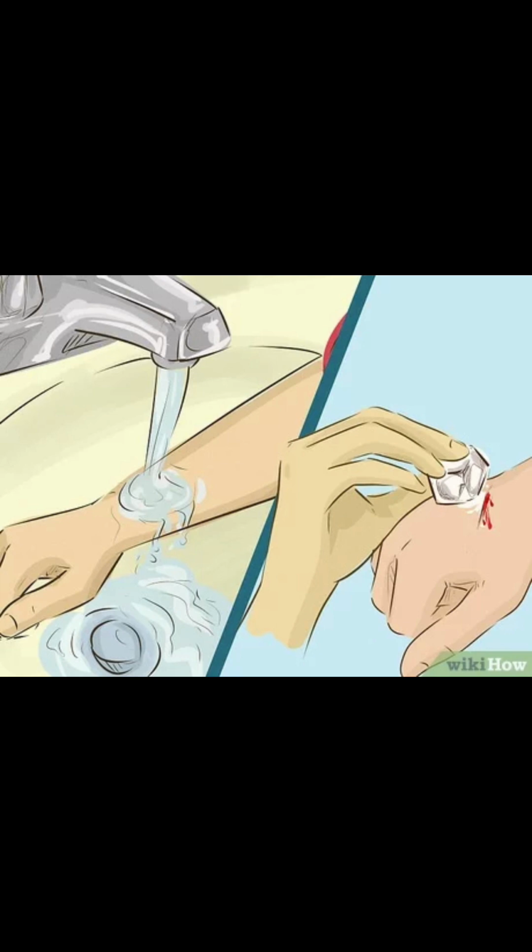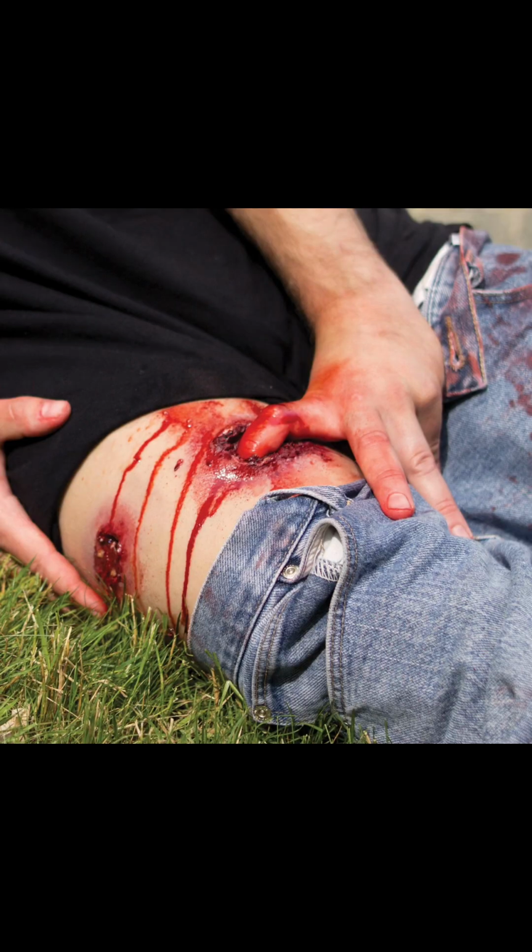Now, this bleed, on the other hand, is a major bleed. This is a gunshot wound, and even though the person is not using anything to hold pressure, they are using one of their fingers. Also, they're not trying to get the bullet out. You want to wait for medical personnel to help with that.